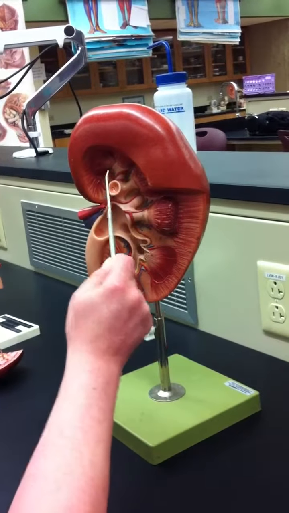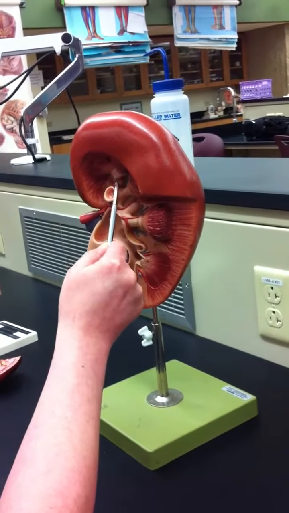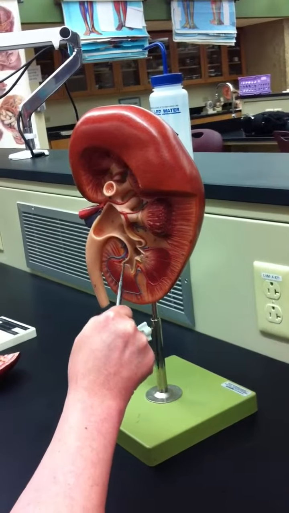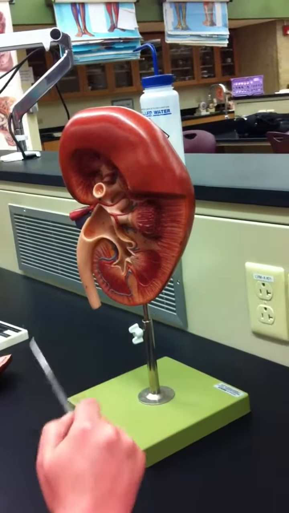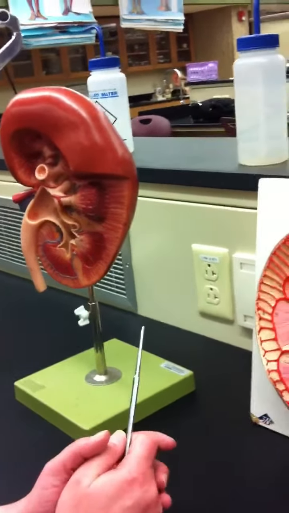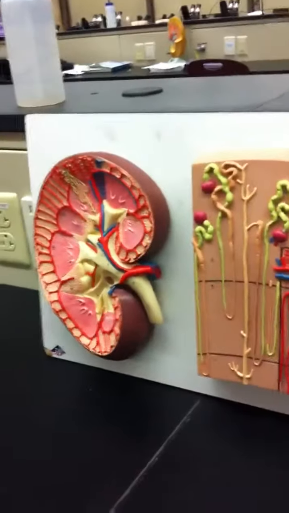So this would be minor, minor. That's a minor calyx. That's a minor calyx. Minor, minor, minor, minor. See where they merge though? That's a major. Because there's only like 2 or 3 of them. Exactly. Cool with the calyces.